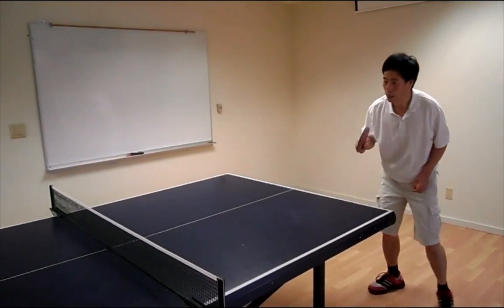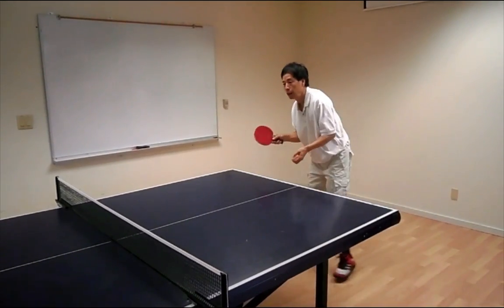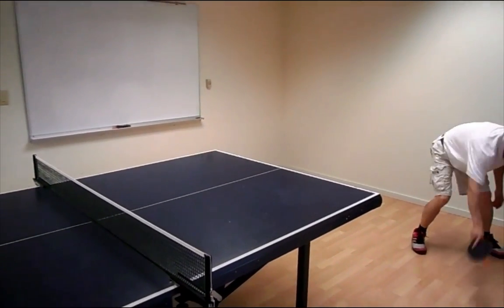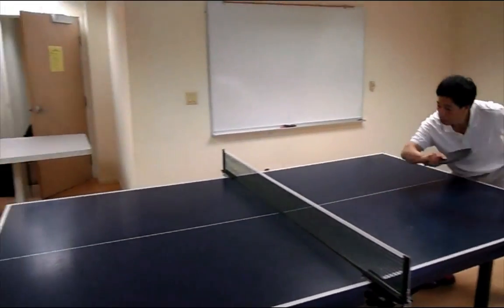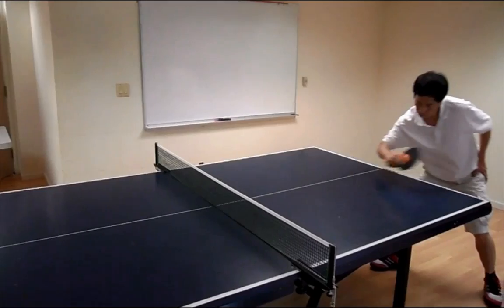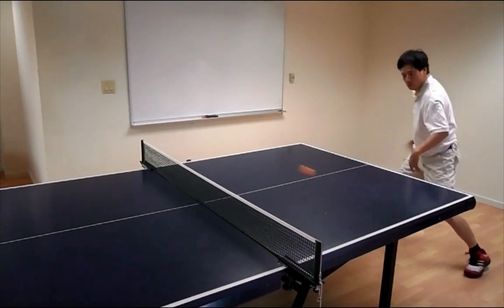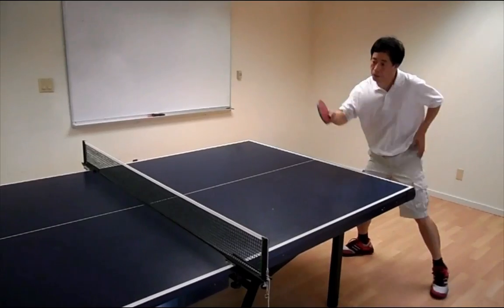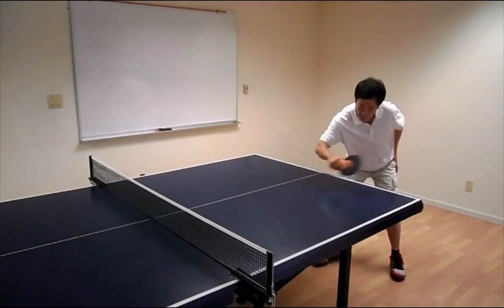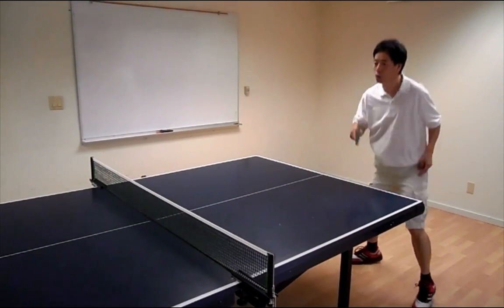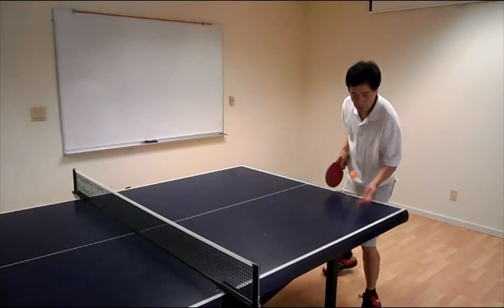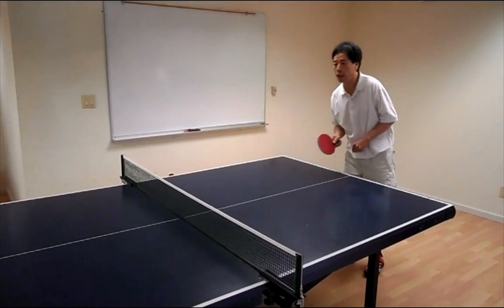Okay, now we're going to start with the defensive play. We start with the forehand and doing the push. As a matter of fact, we're going to play both sides. We're going to do push, then generate the opportunity to do offense. So we're going to start with push again. Push, push, push, push, push, then generating the opportunity to do offense. Okay, so that's the first technique.